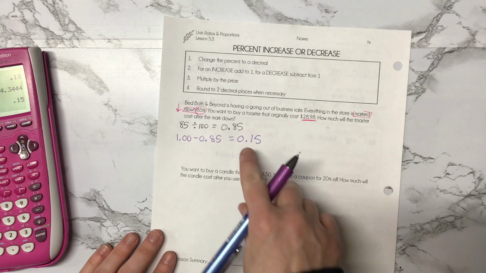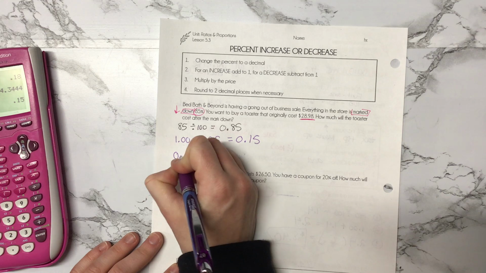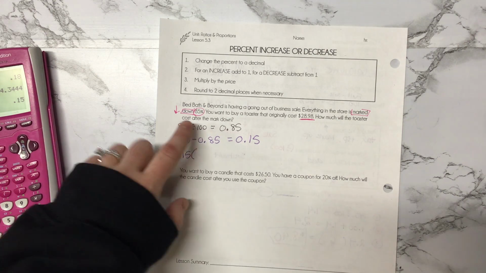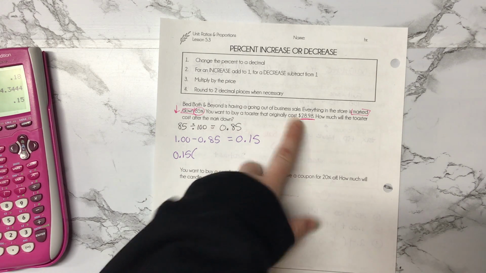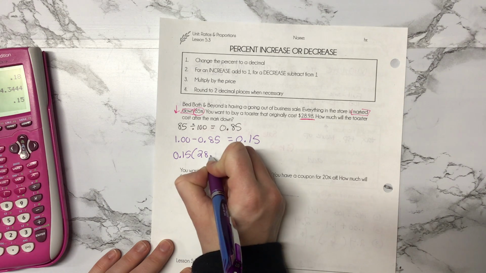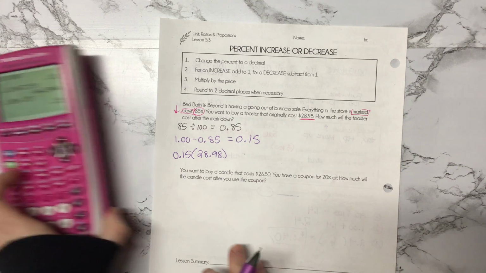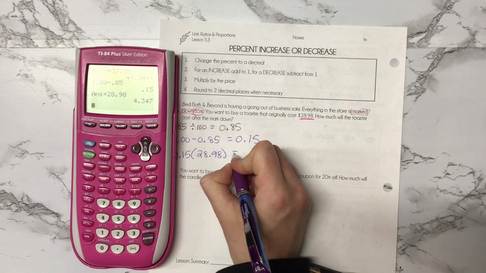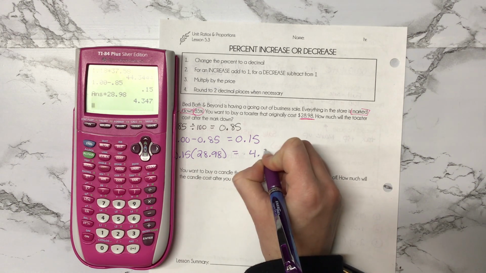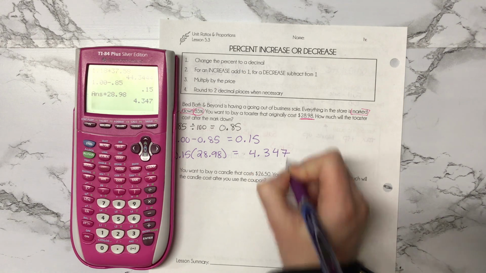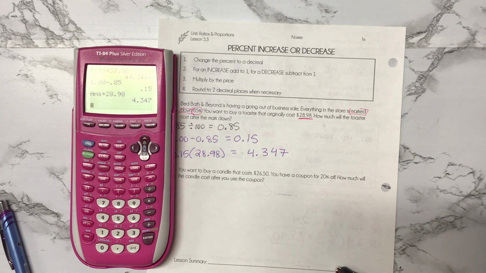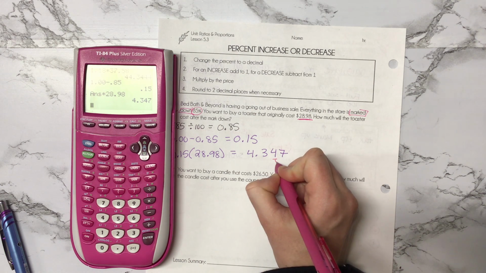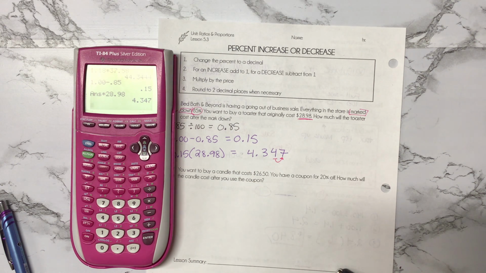Okay. Then I take that decimal and multiply it by my price, $28.98. You get 4.347. Then I have to round to 2 decimal places. 1, 2. Find my place, look next door.